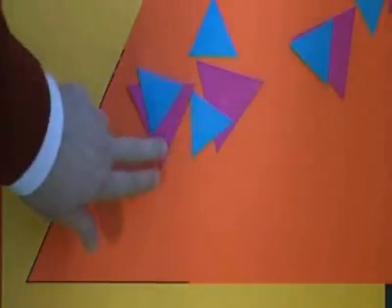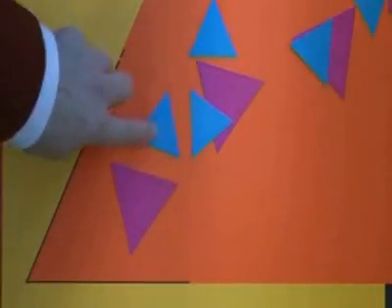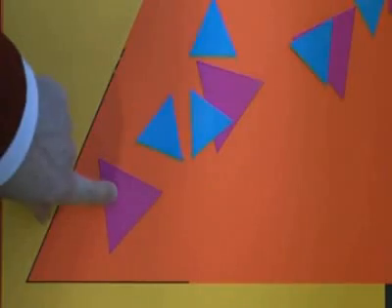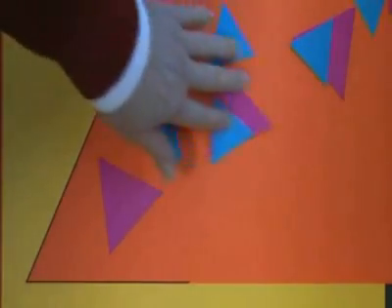Now my task here, if I can manage it, is to make an equilateral triangle, and these are the shapes I can tile with, any number I like of the purple and the blue, and the purple is twice the size for area of the area of the blue. Both equilateral triangles, and I'm trying to make an equilateral triangle.